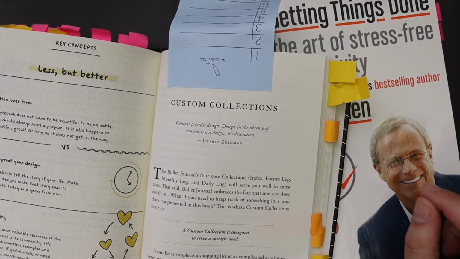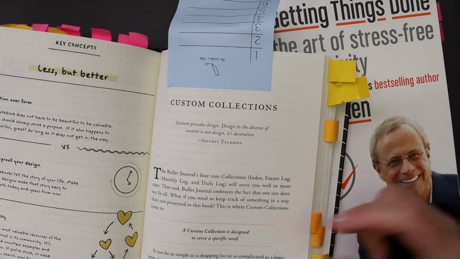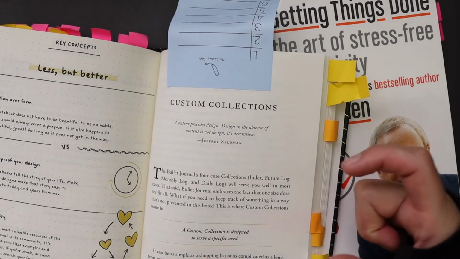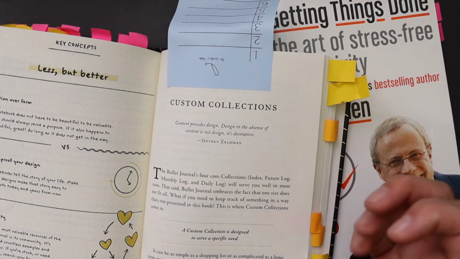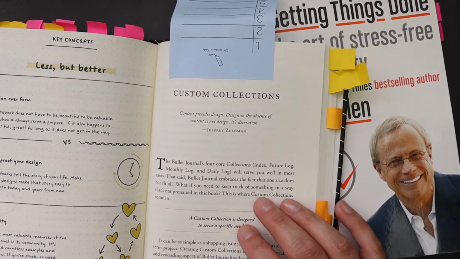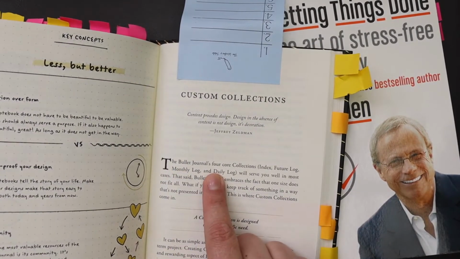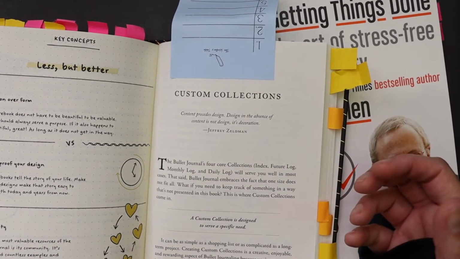how I'm looking at collections and what Ryder Carroll is saying, taking all of this in. And in this context, collections is a phrase that's used because that's what you're doing. You're collecting all of this data, this information, and it's going to go under a title like your monthly log, right? Your monthly log is just one big collection of all the things that you want to do in that month.